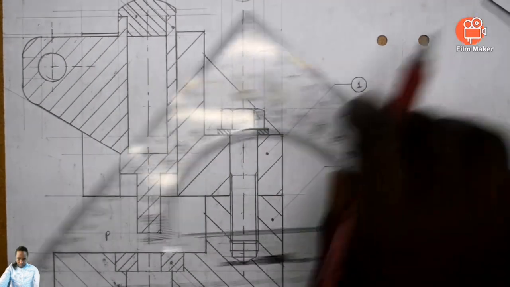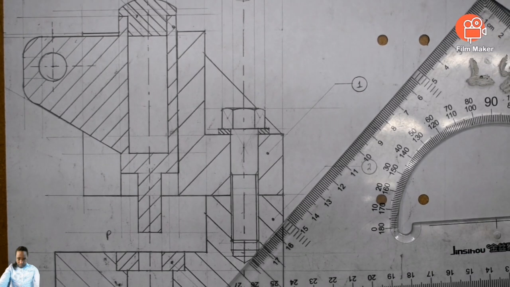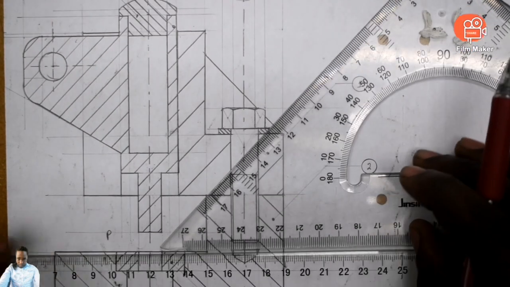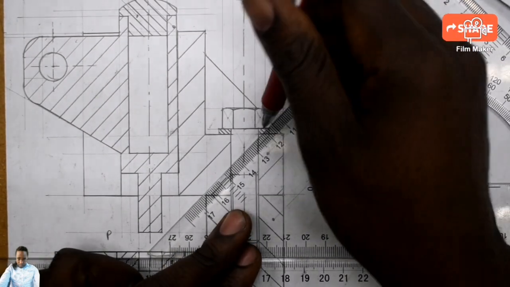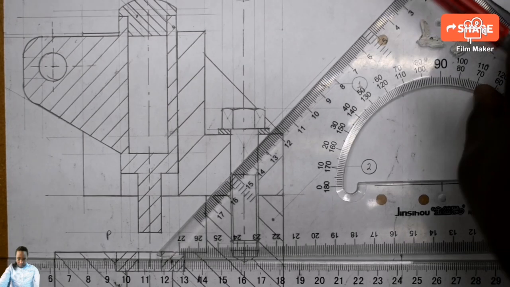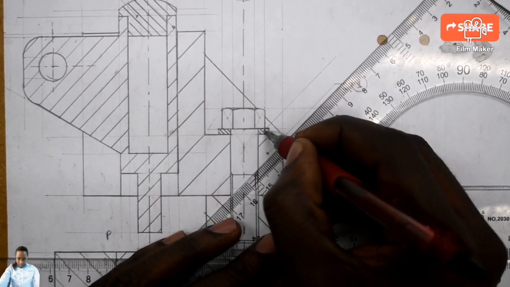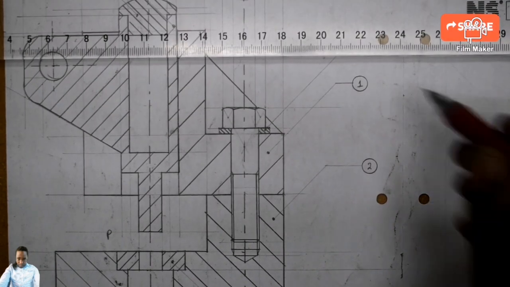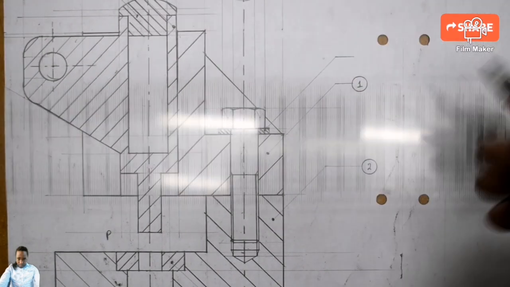You see, item 6 is too small. We cannot have huge hatches there. You understand what I'm trying to say? So there you go, item 6.